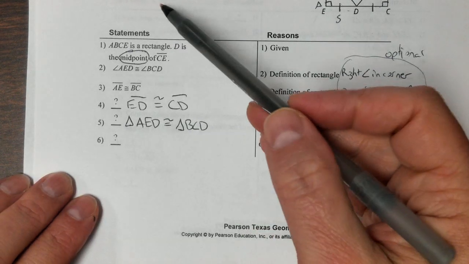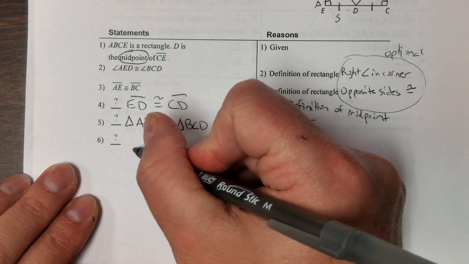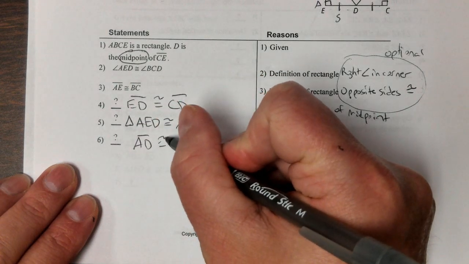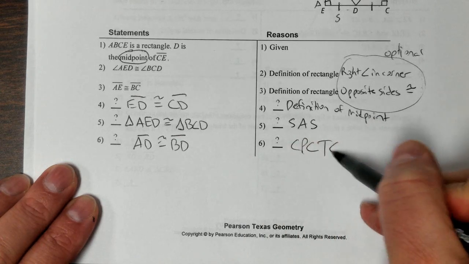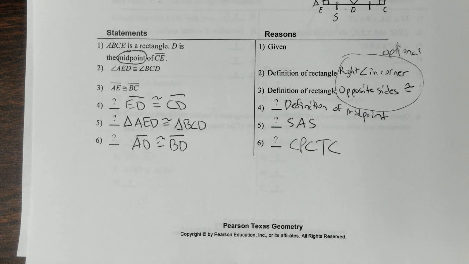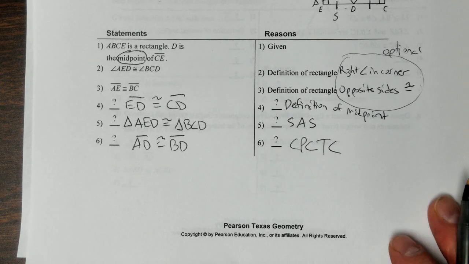And the next part, put your proof statement, which was AD congruent to BD, and then CPCTC. Corresponding parts of congruent triangles are congruent. Okay, so that's the end of the Form K.